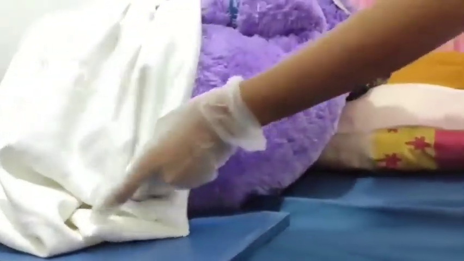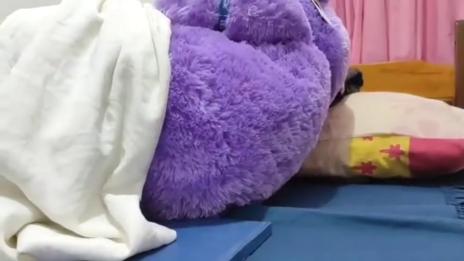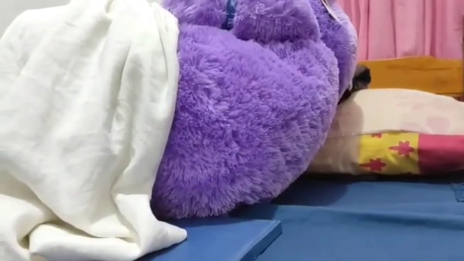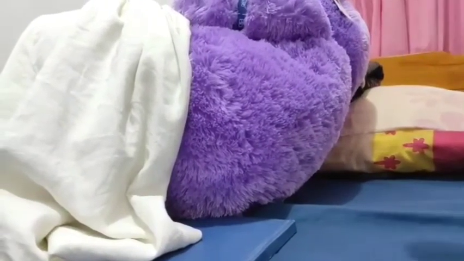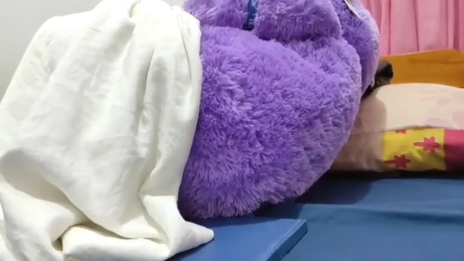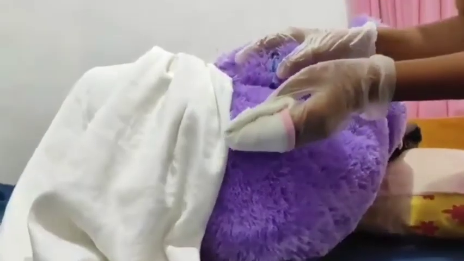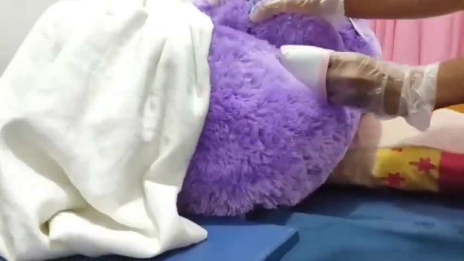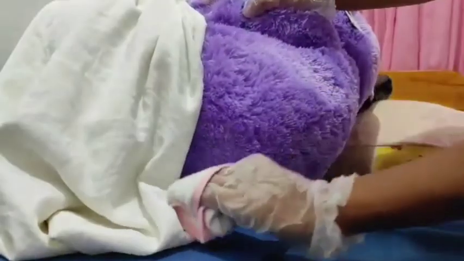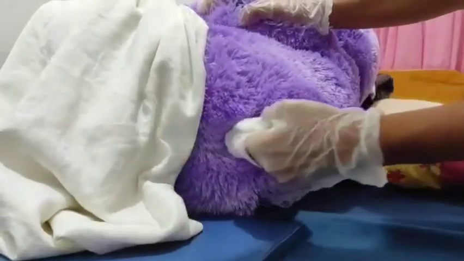Okay, we will expose the buttocks of the patient. And then, from this side, down, and then from this side, and then after that, dry it.